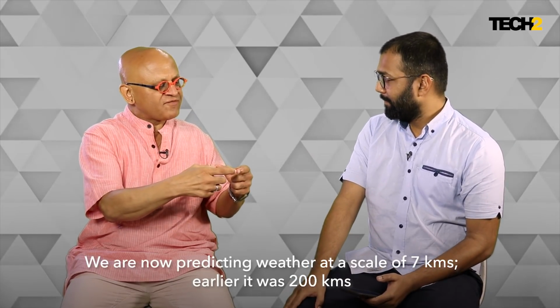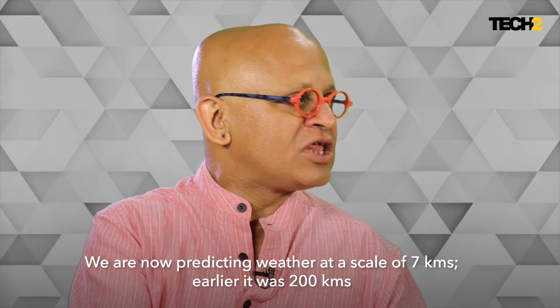Considering the increasing computer power that the government of India has invested in at IITM Pune, the Indian Institute of Tropical Meteorology, petaflop machines are coming in, and the grid size of the model that we are solving used to be of the order of 200 kilometers, which means all of Bombay was covered by one grid point. The cloud is never 200 kilometers big, right? It's highly regional specific. So now we are solving for weather things at 7 kilometer scale.